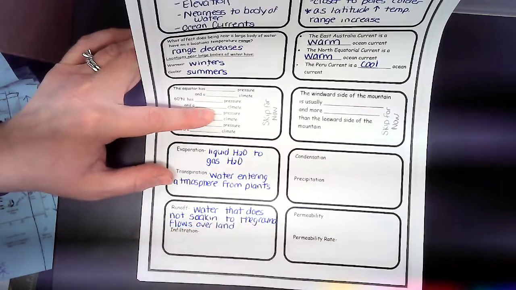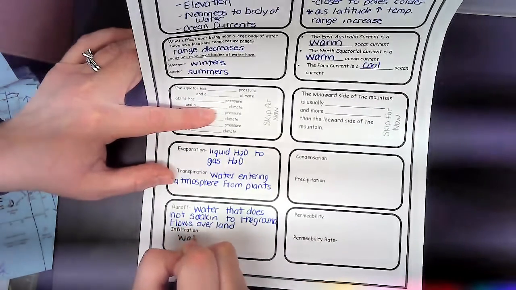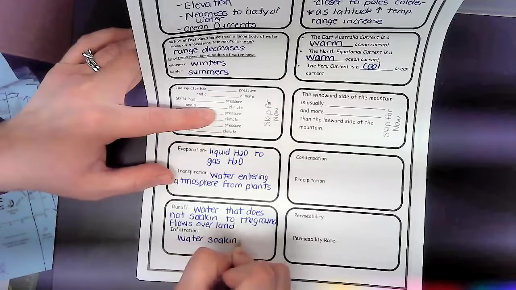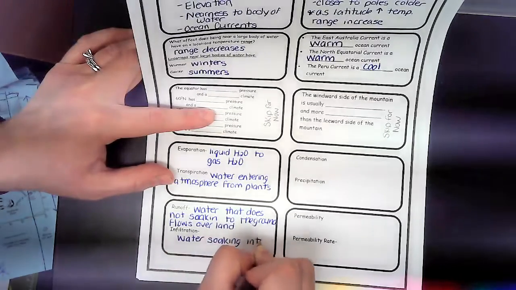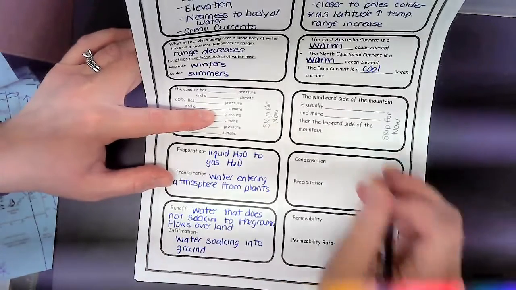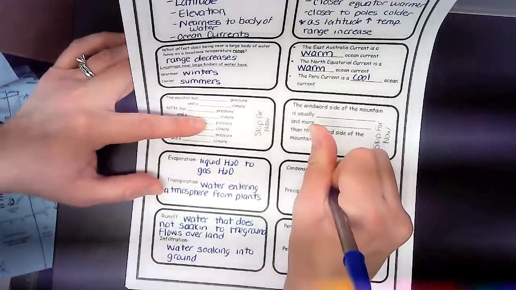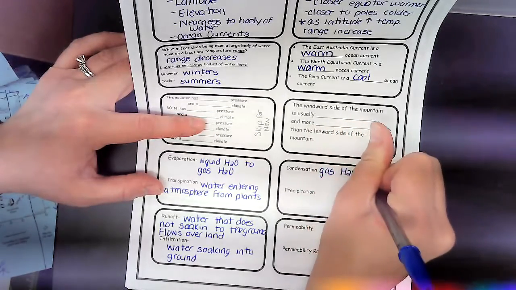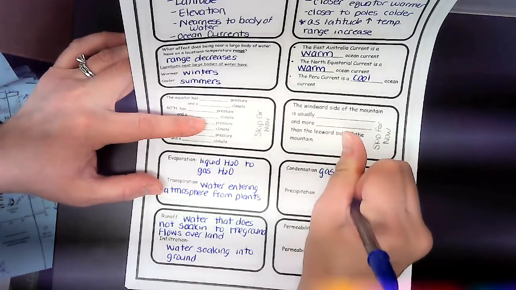Infiltration is water soaking in. Condensation, that is gas water going to liquid water.